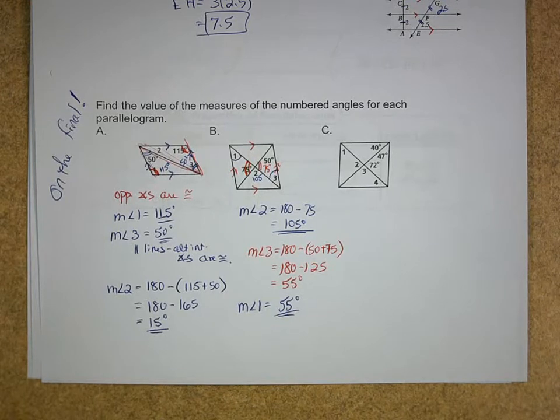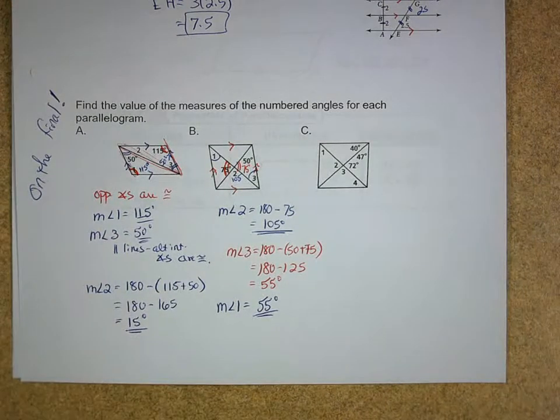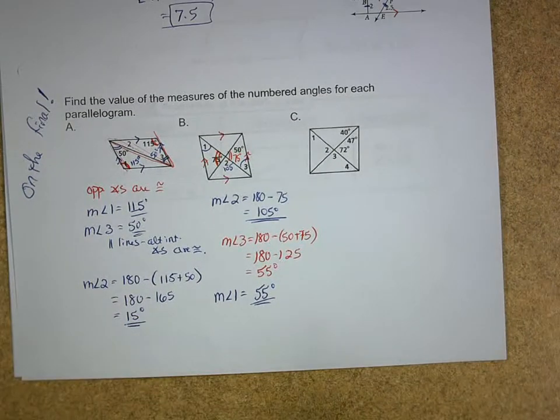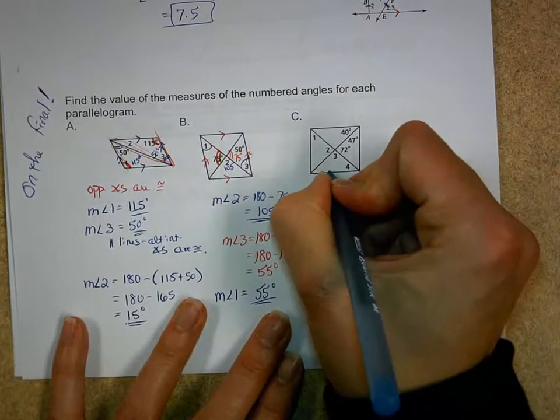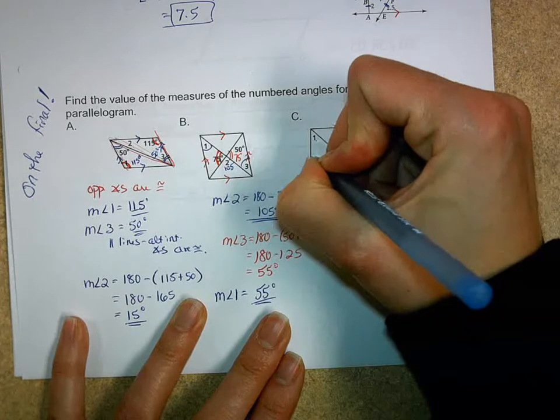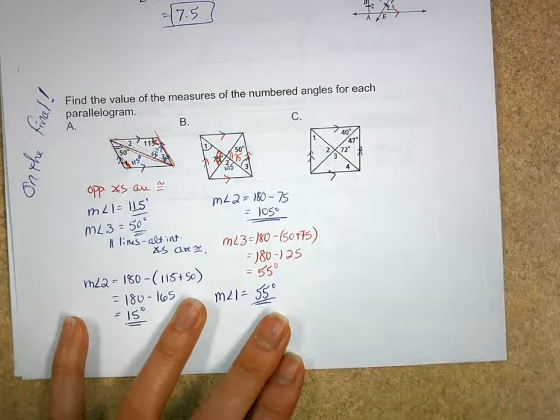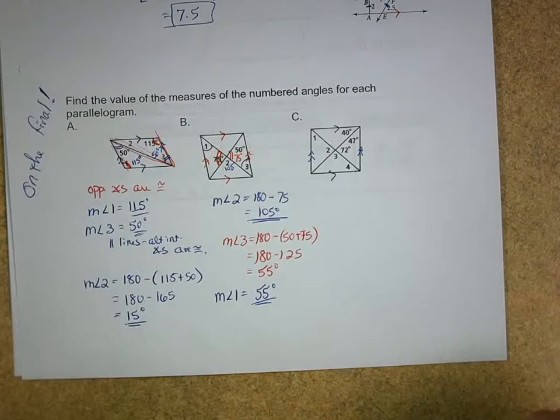I also think that the next one should be just as easy. But again, you notice I just start marking in everything I know and it just kind of fills it all in. I love that part. So here's my opposite pairs of sides. They're parallel. I can start finding angles I know. What's the easiest angle to solve for first?